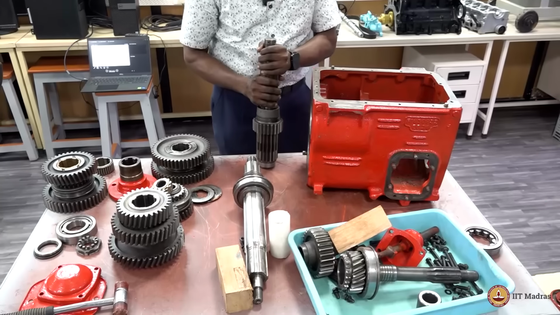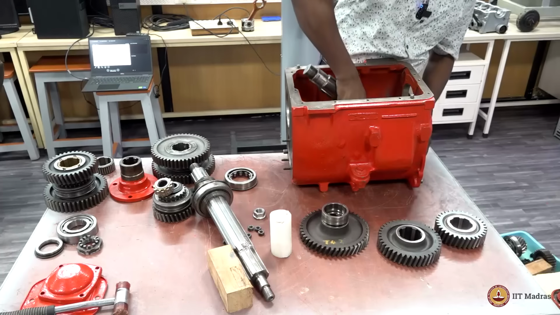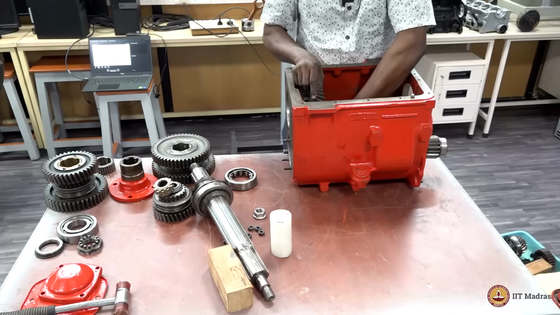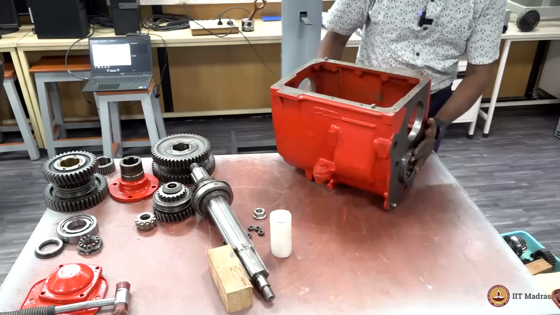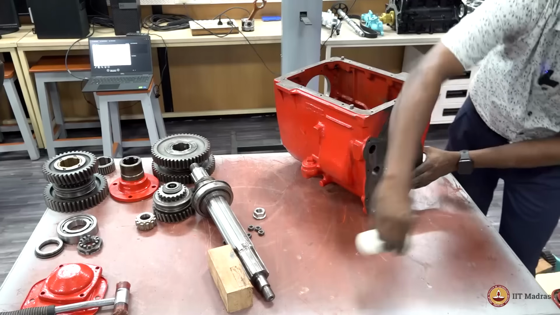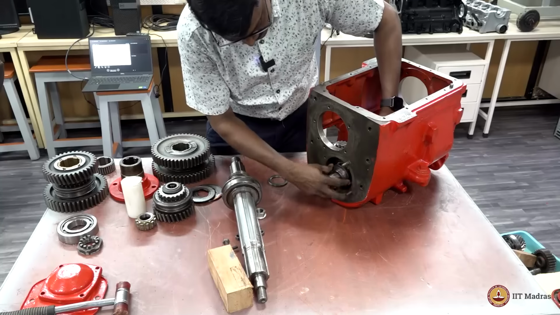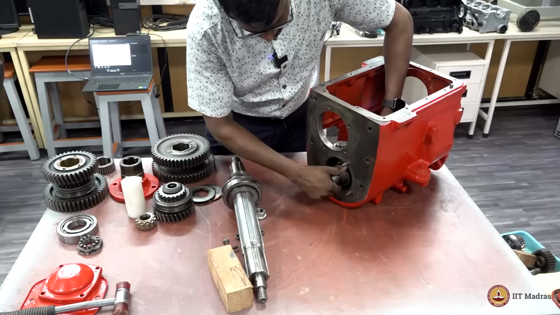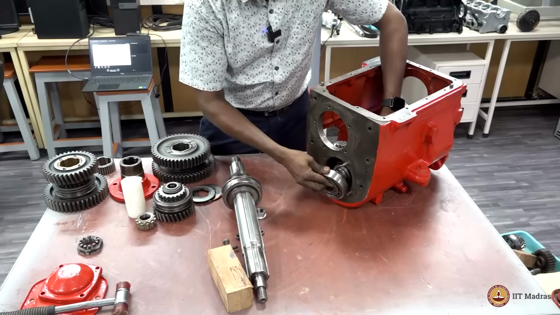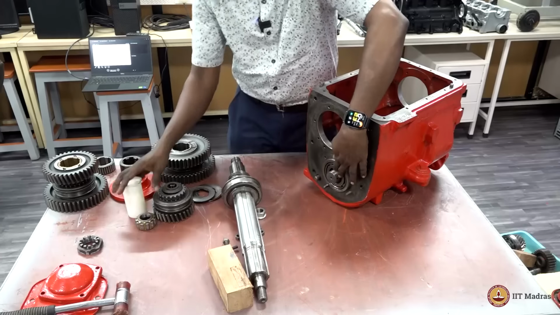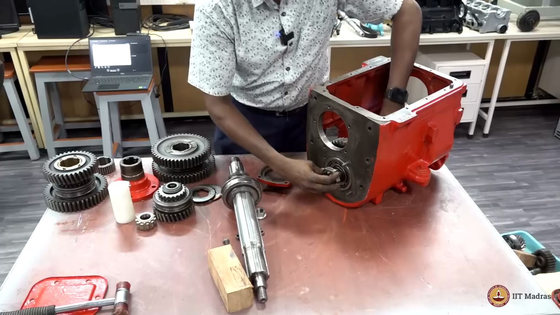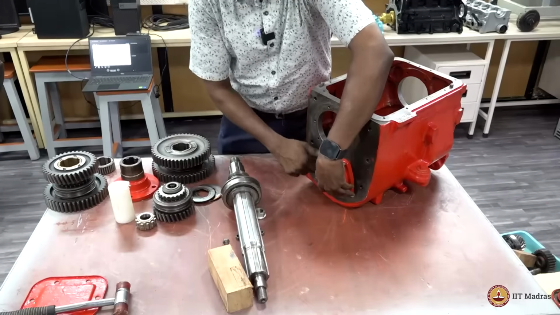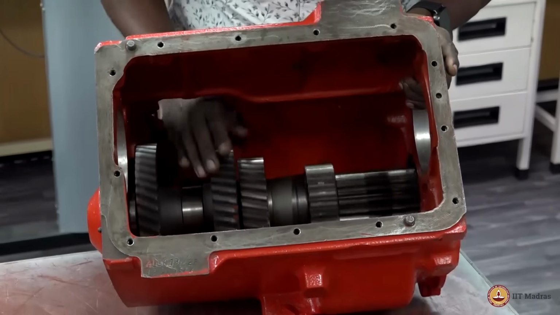First, let us start with the assembling of the counter shaft. Counter shaft fifth gear. Put the thrust washer, bearing inner race, and the bearing. Now I put the counter shaft lock nut. With this, the counter shaft assembling is over.